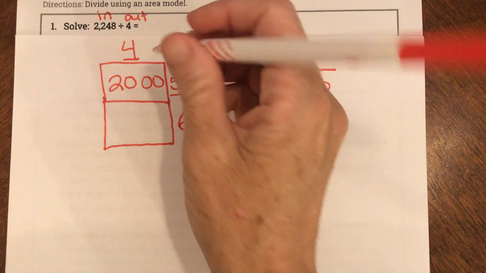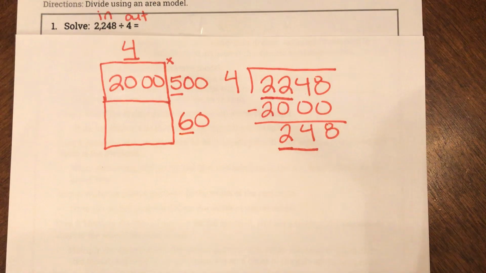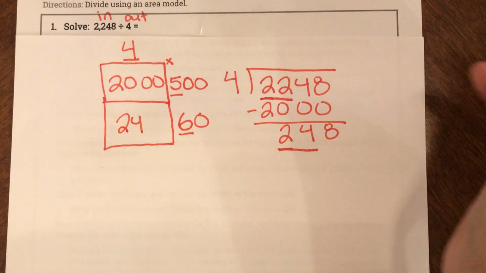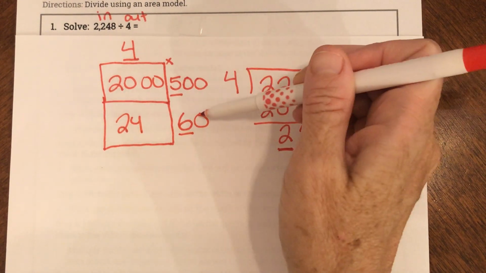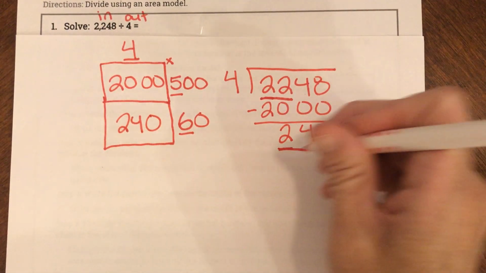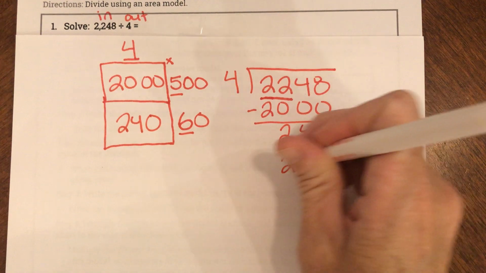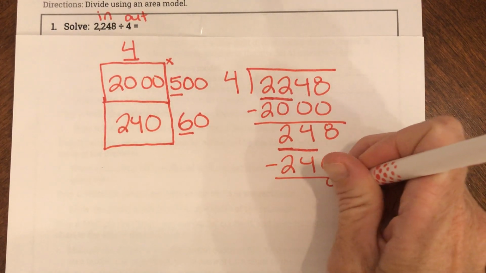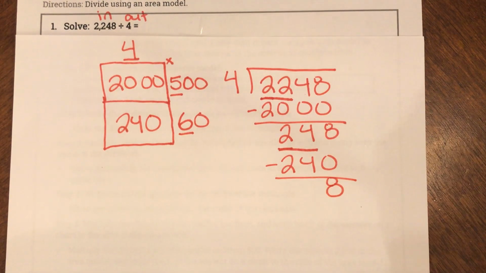Let's fill in our answer here. 4 times 60 is what? Well, 4 times 6 is 24. And how many zeros should I add? None here, 1 here. So I get 240. Okay, so let's subtract 8, 0, 0.